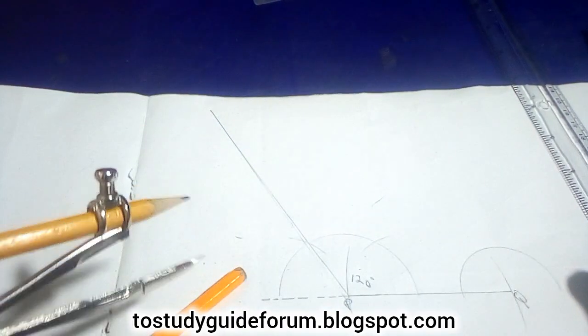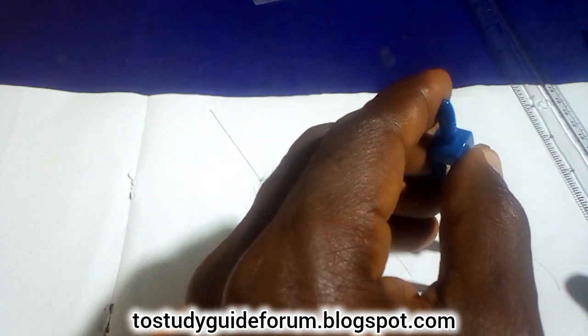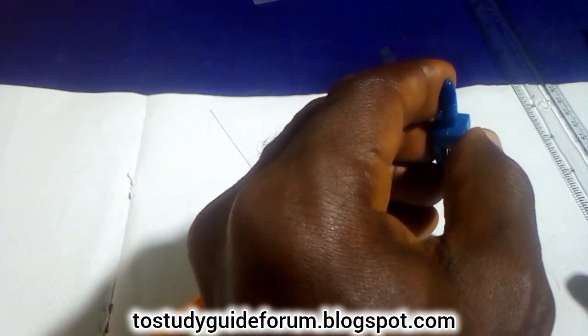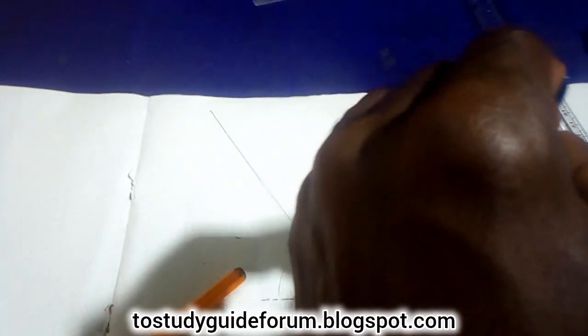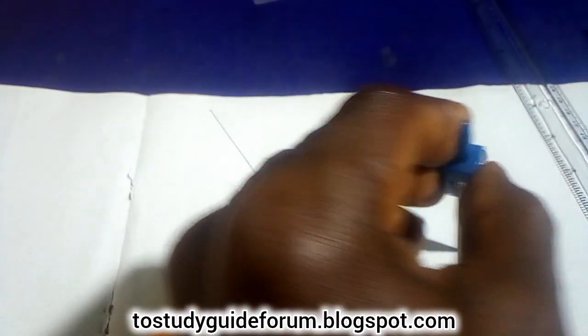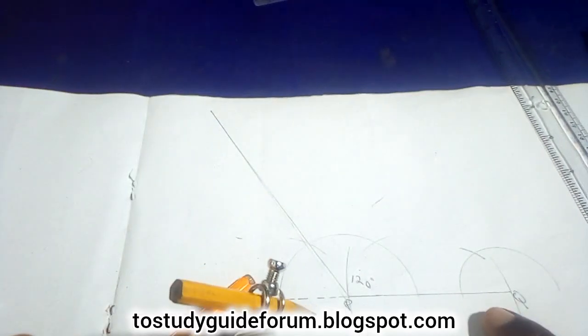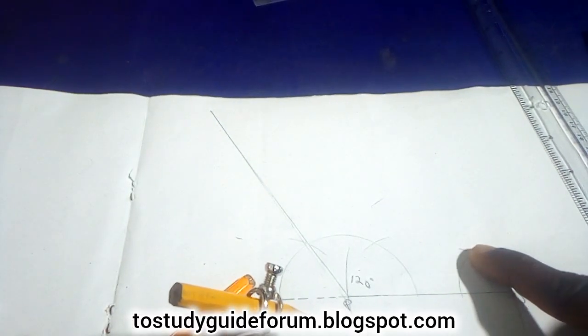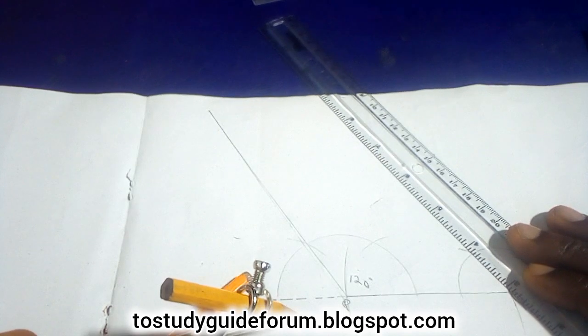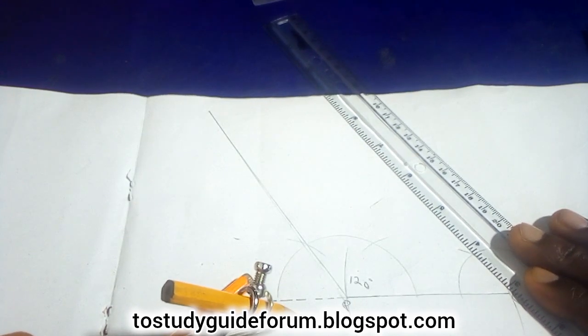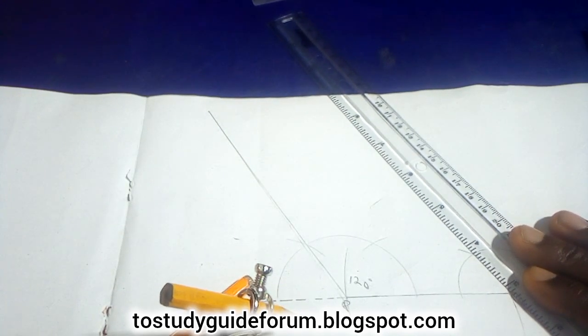So what do I do? Then here, from this point I have 60 degrees. From there to there I have 60. Look at it. From this point to that point, what I have formed here is angle 60 if I make a line. But that's not what I want. I need to bisect it. I need to divide it into 2, since you know that 60 divided by 2 will give us 30.